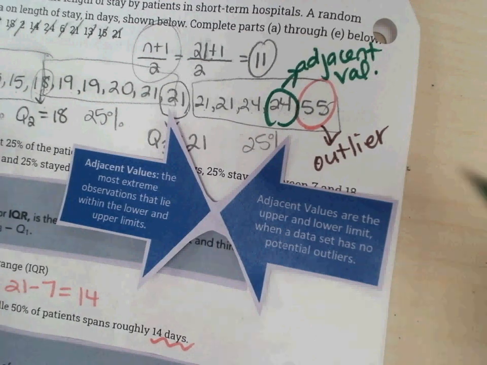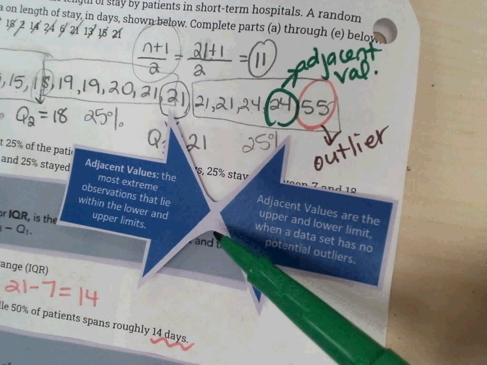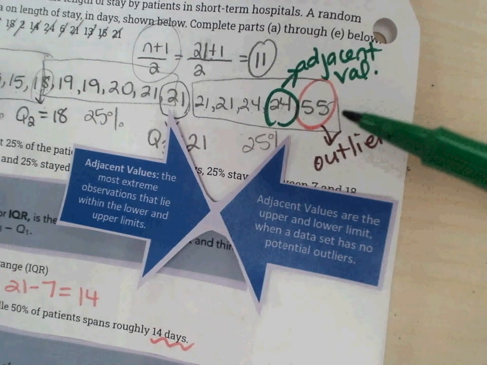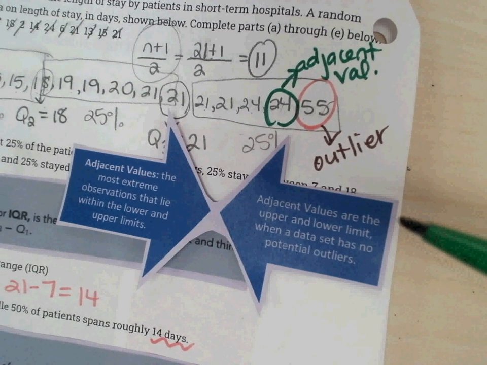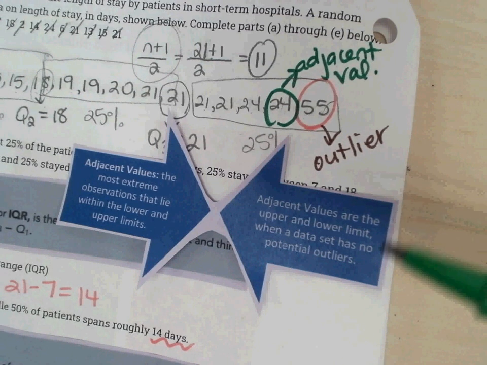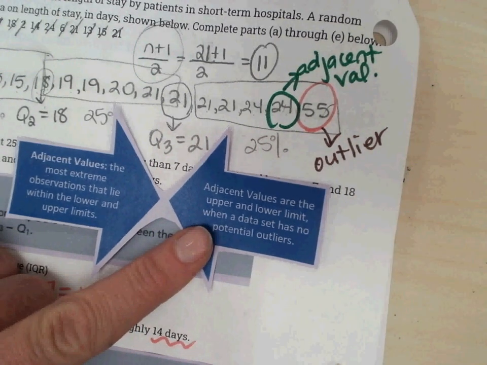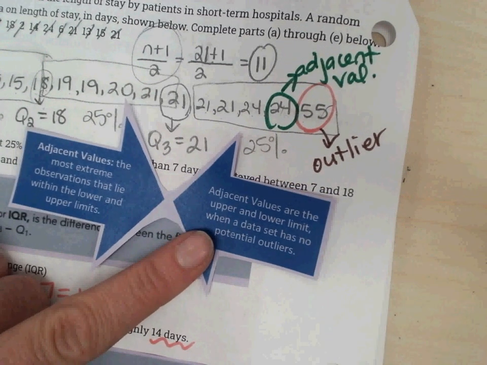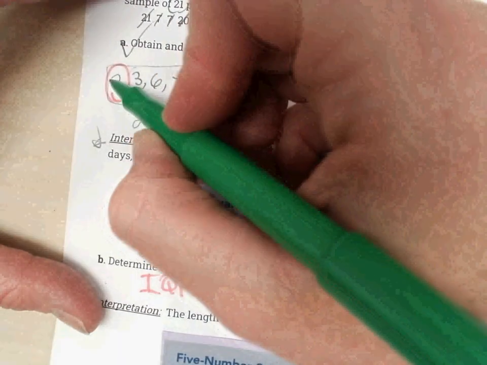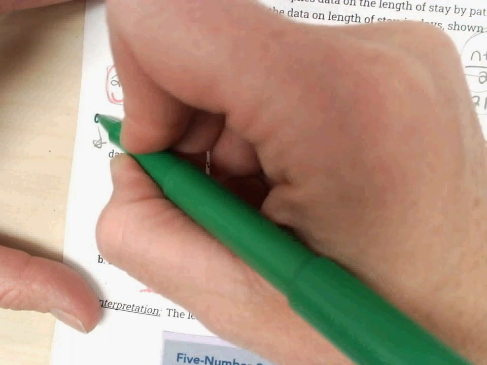The definition for adjacent value is the most extreme observations that lie within the lower and upper limits. The most extreme values that lie within the lower and upper limits. So what would be the adjacent value on the lower end of this data set? 2, that's right. Just to clarify, it says that on the other side, the adjacent values are the upper and lower limit when a data set has no potential outliers. So this is the adjacent.